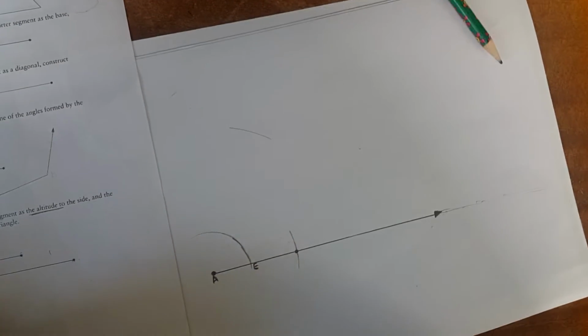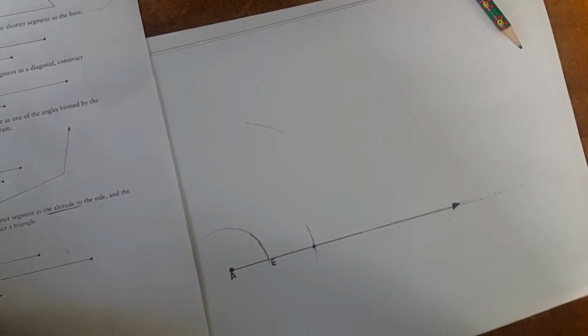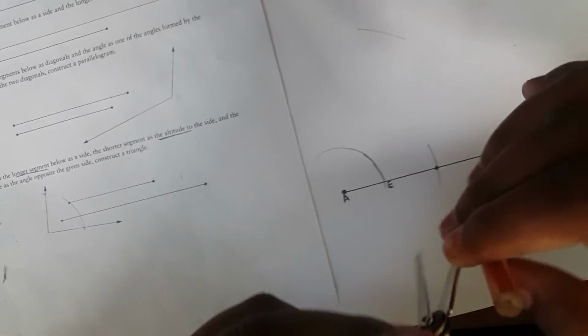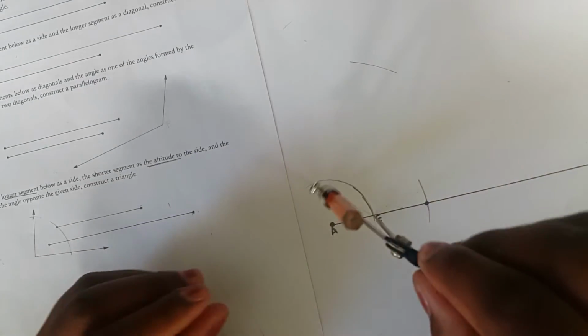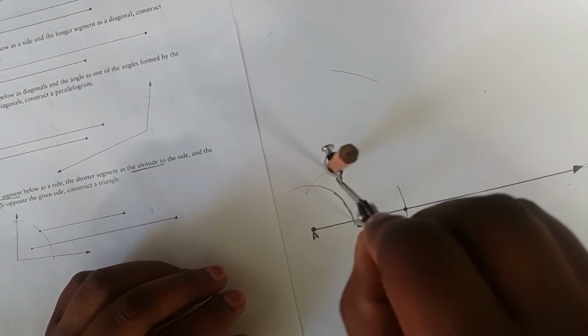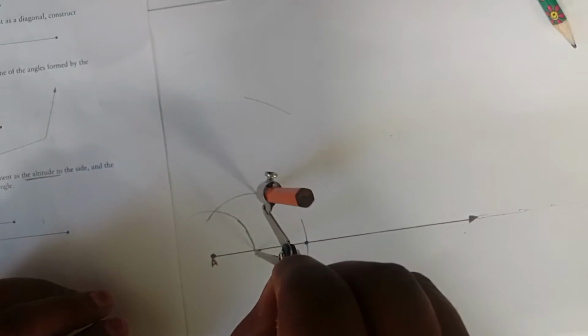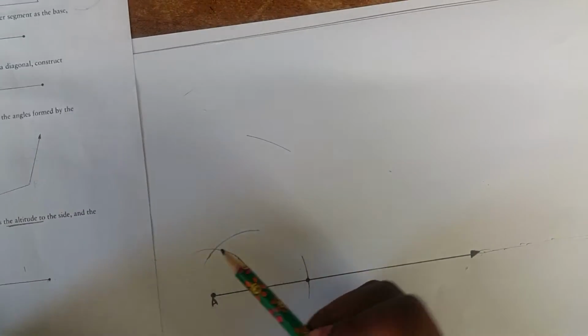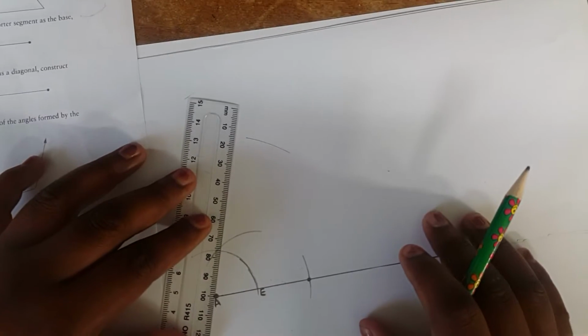Then from our point E we can determine this distance. Here we go. And then we find a point here, where these intersect.